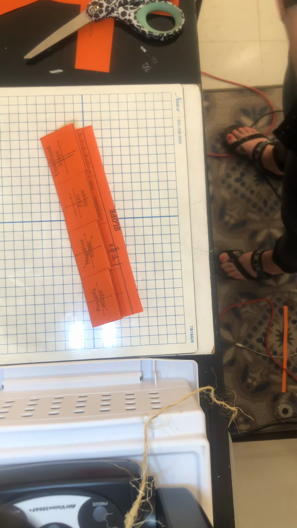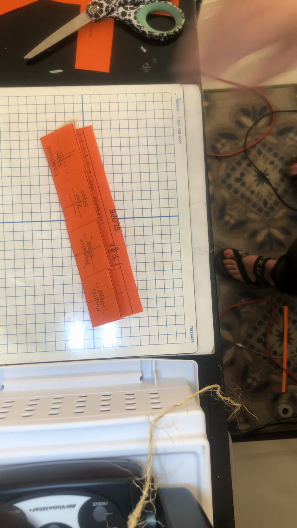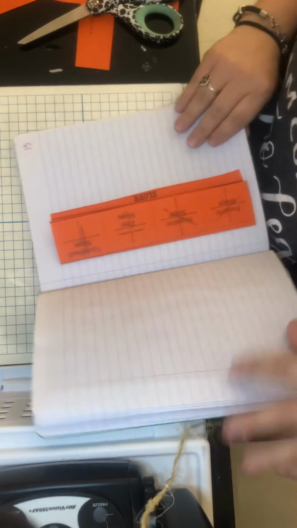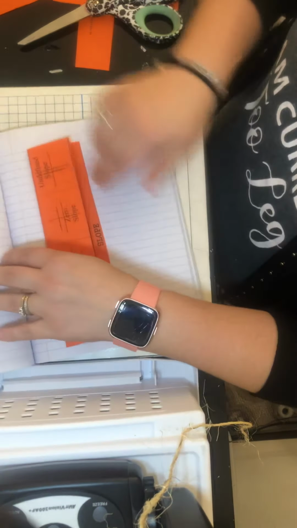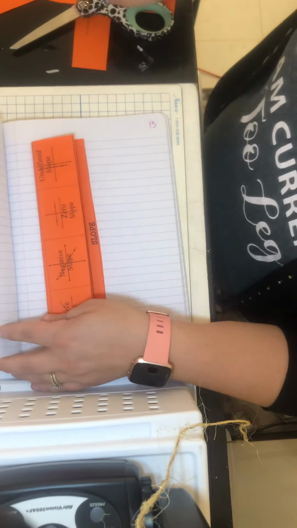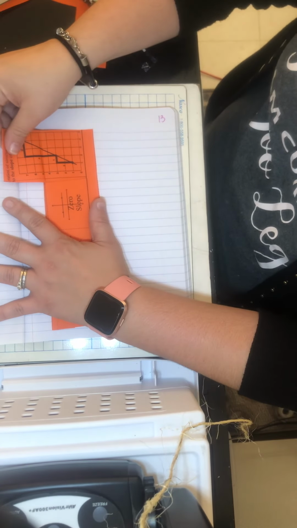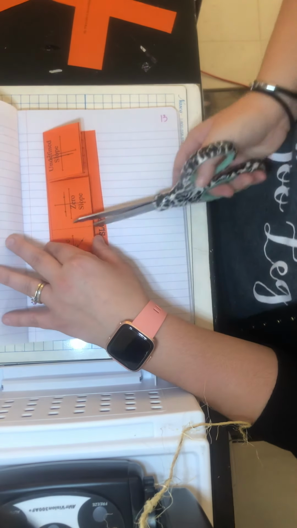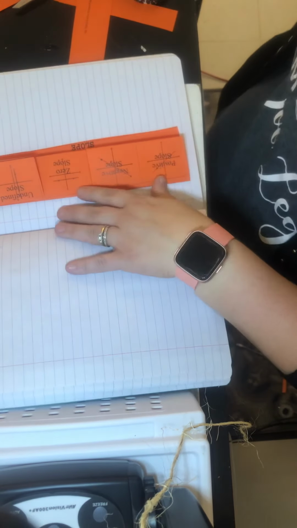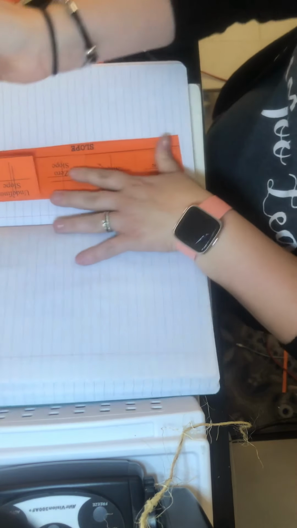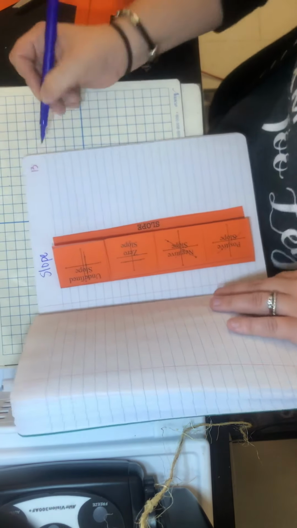Okay, so in your 8th grade folder, you are going to glue this in on page 13. You're gonna put it in here sideways, okay? So then when you look at it, each one of yours will open up for the flap, okay? At the top, we're gonna write slope. Again, this goes on page 13.